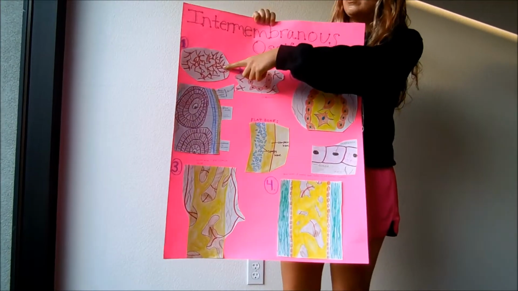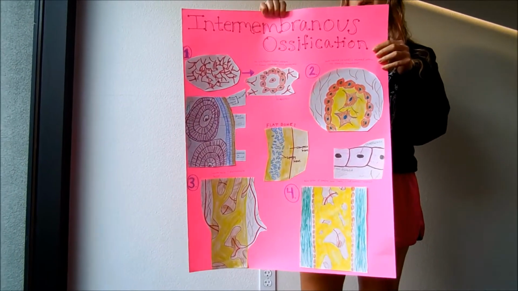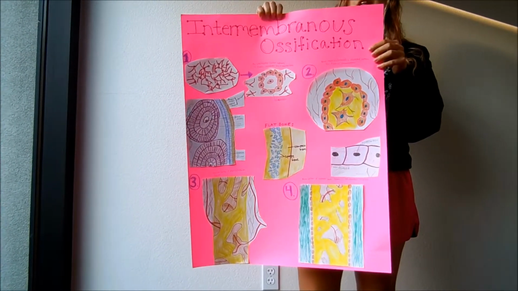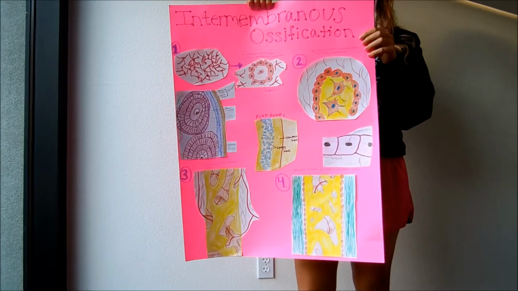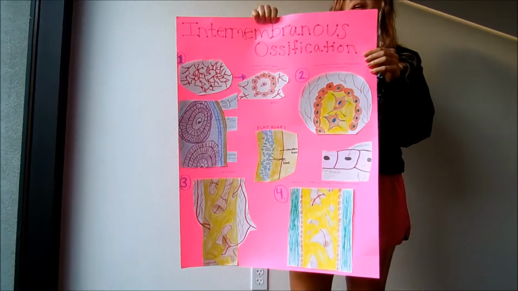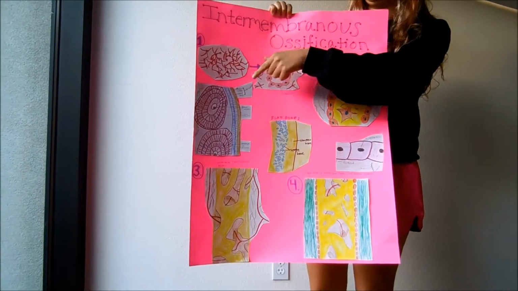It starts with the mesenchymal cells. They are located in areolar tissue, and they are stem cells that can differentiate into fibroblasts, macrophages, osteoblasts, etc. It is very loose looking, as it is illustrated.